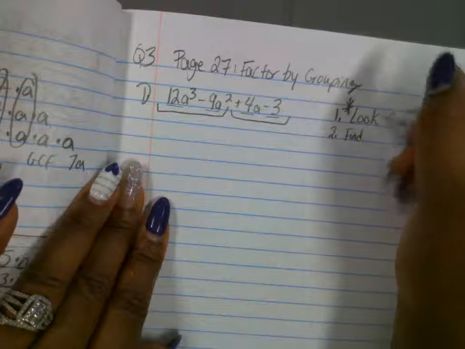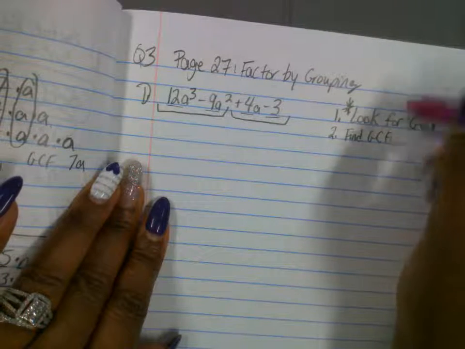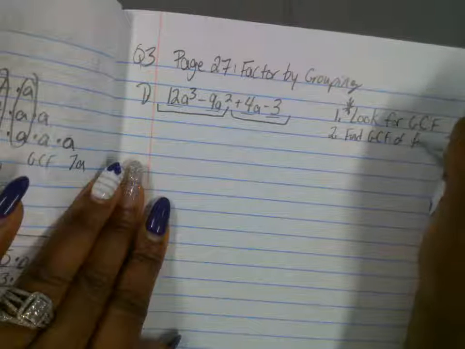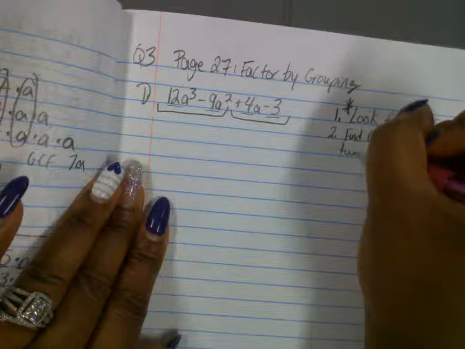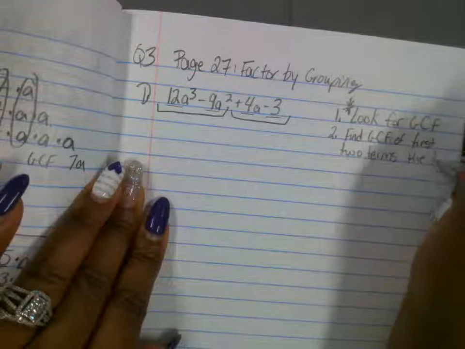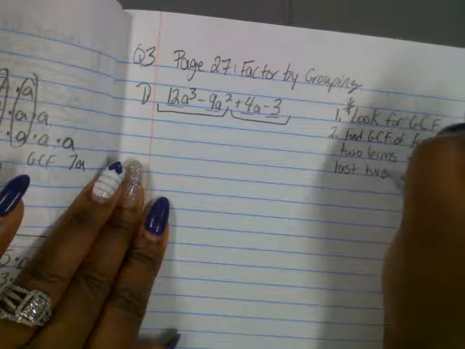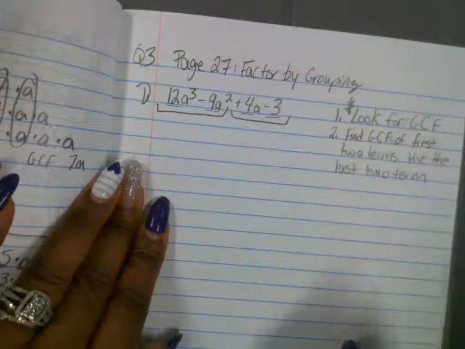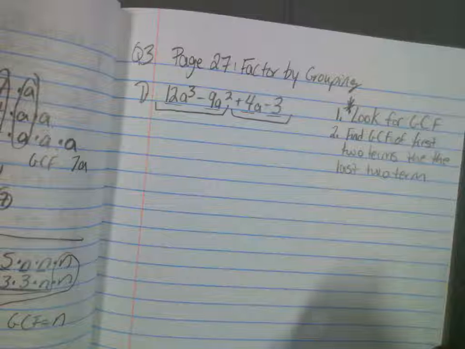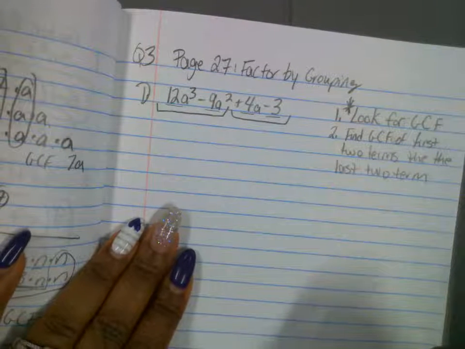Find the GCF of the first 2 terms, then the last 2 terms. And you can only do this when you have 4 terms, when the polynomial is 4 terms. So you only do this with 4 terms.